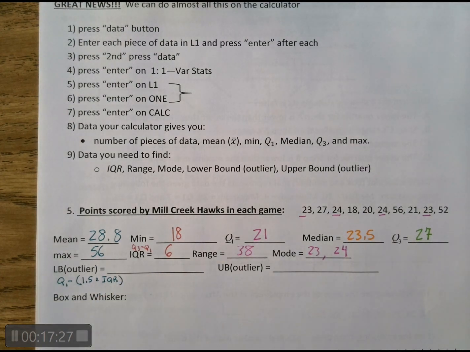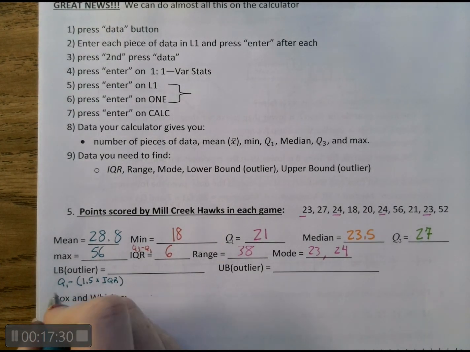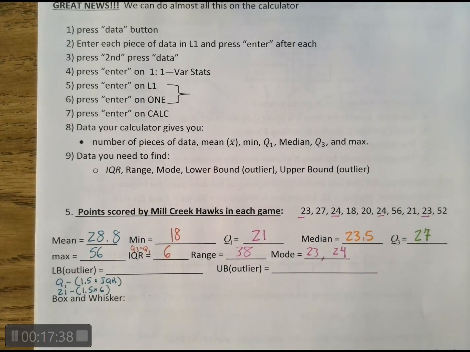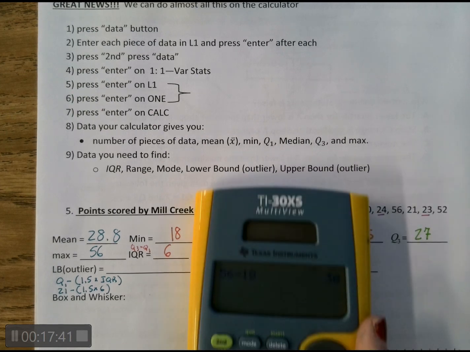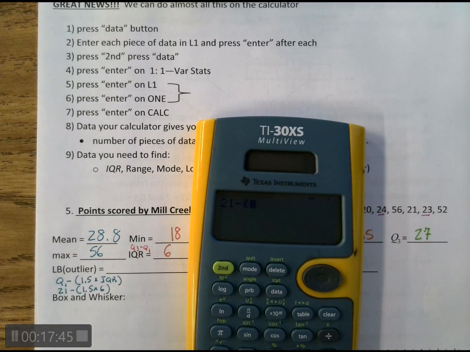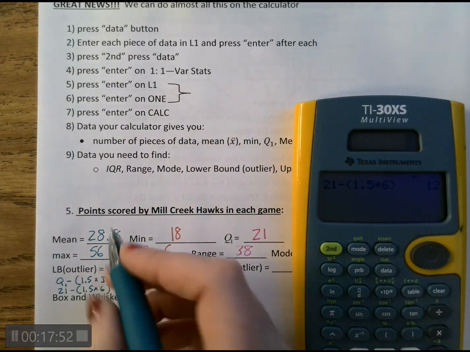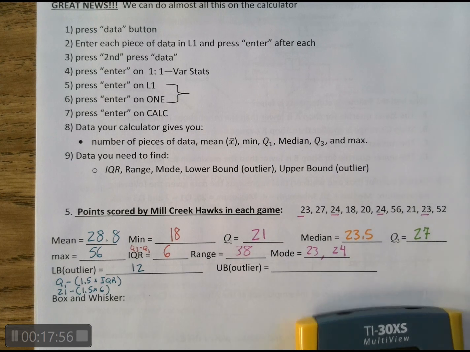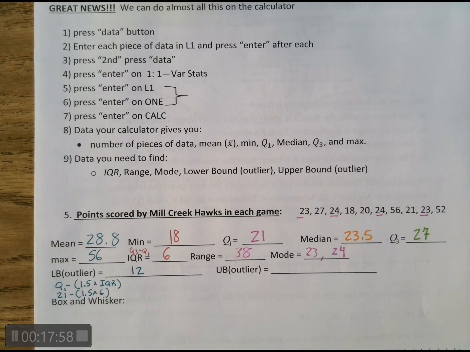Alright, so it's going to be Q1, which is 21, minus 1.5 times your IQR, which is 6. Alrighty, so 21 minus 1.5 times 6. And so your lower outlier is 12. So that means that anything less than 12 is going to be an outlier.